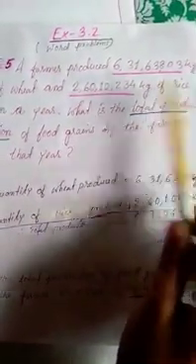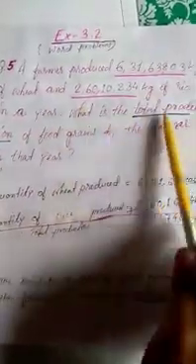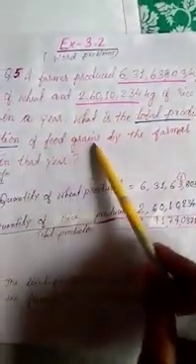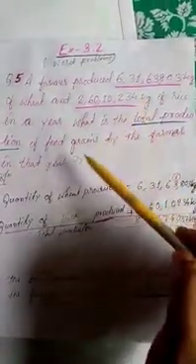A farmer produces this many kg of wheat and this many kg of rice in a year. What is the total production of food grains by the farmer in that year? That means, what you have to do is find the total production.